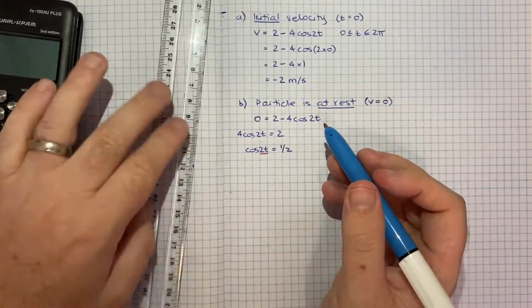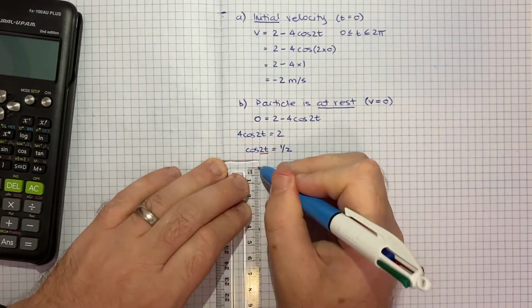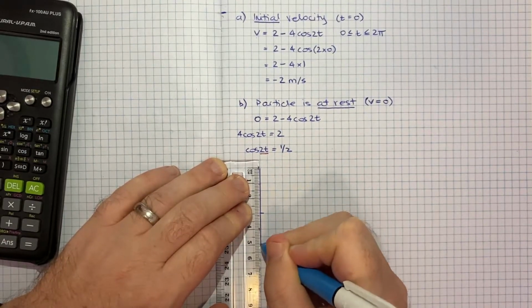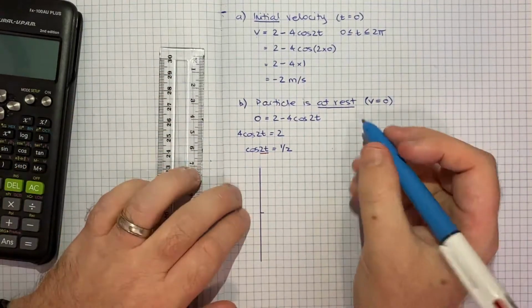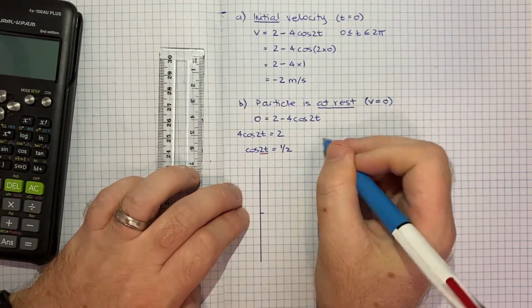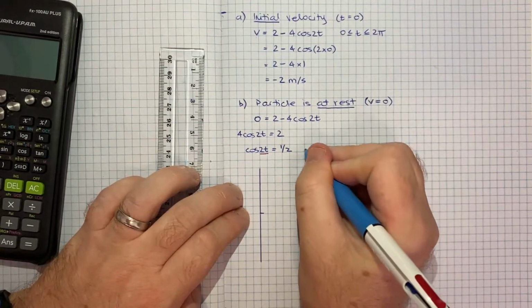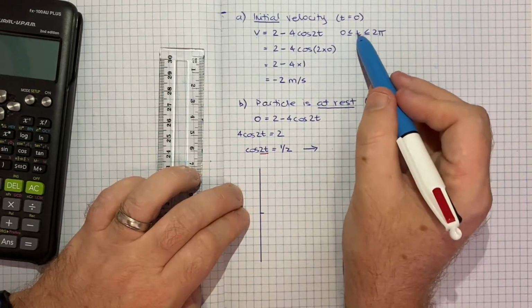So what we'll do is I might just draw up a little axis here. And actually what I should note is our domain was t between 0 and 2 pi, but if we're thinking about 2t, then I need to double all of this domain to get 2t in the middle.